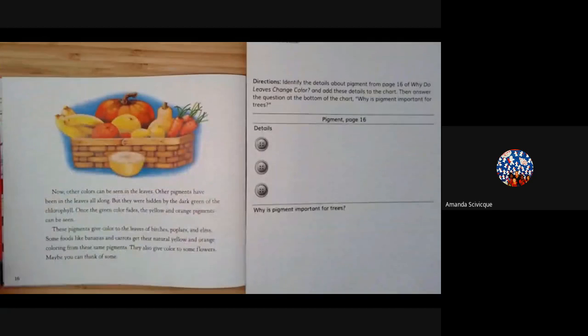Here's one more important key term that I'd like you to explore: pigment. And you have a choice here. If you have a copy of the book at home or at school, you can use your copy of this book to read and gather details and answer the question. Or you can listen here as I read this page aloud.